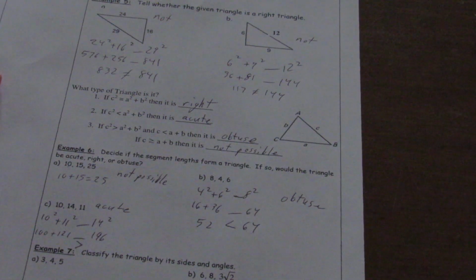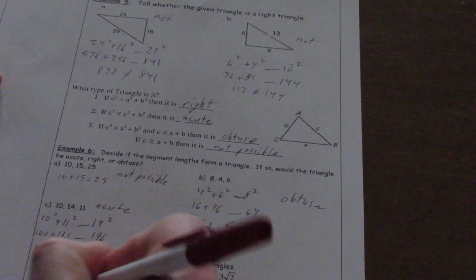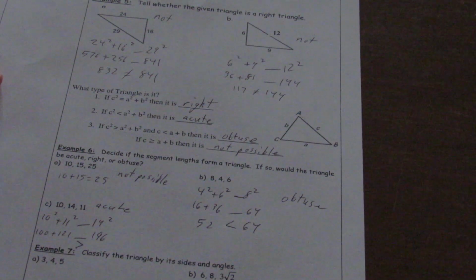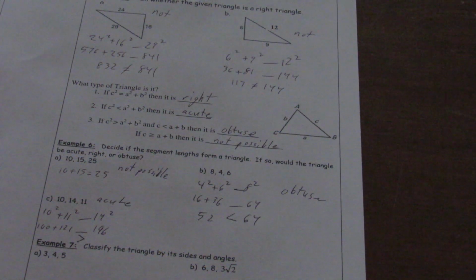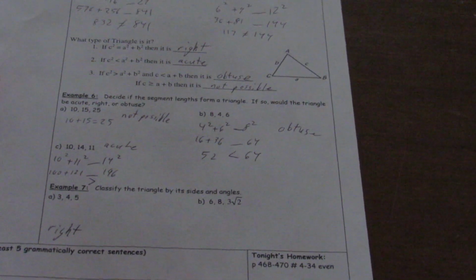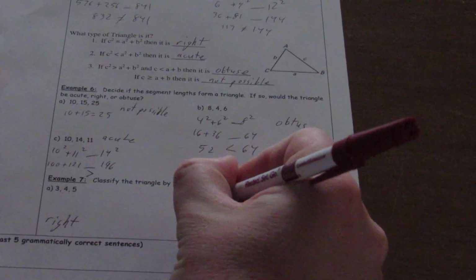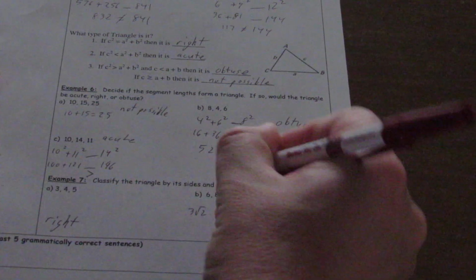Example 7, 3, 4, 5. That's our triple, so you can do the math there. That's going to be a right triangle. B, if I'm giving you one like this, I would have them in the right order, so you don't need to figure out where 3 root 2 goes in there. 3 root 2 is actually smaller than 8.